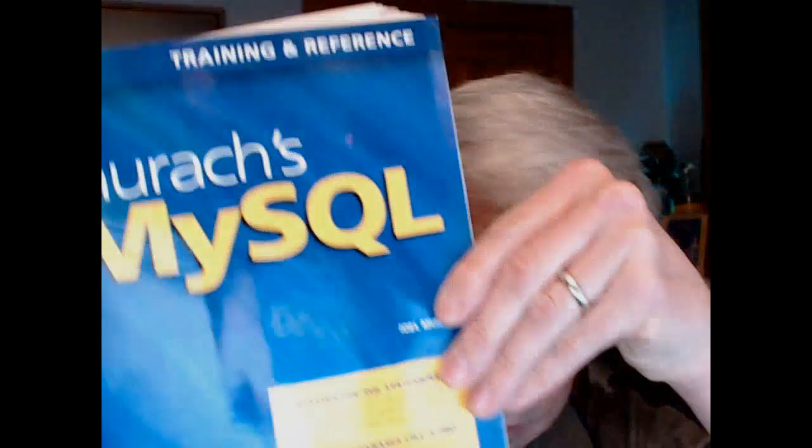And by the way, if we get through chapter 9 today, we are halfway through the book, and so that's good. Friendly reminder: we are using Murach's MySQL, and we're on chapter 9, which is page 242. This chapter is very long and it's very important. There's a lot of stuff in here.